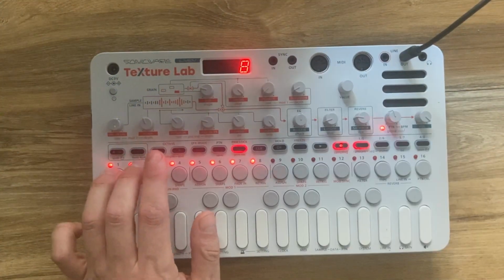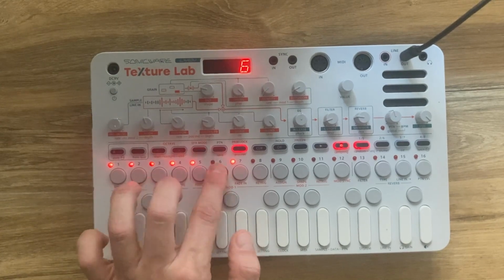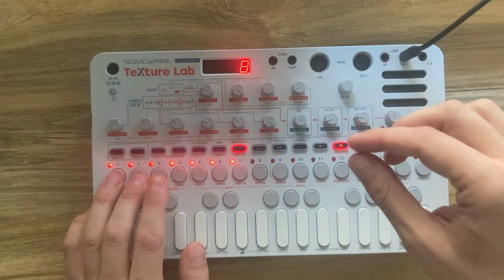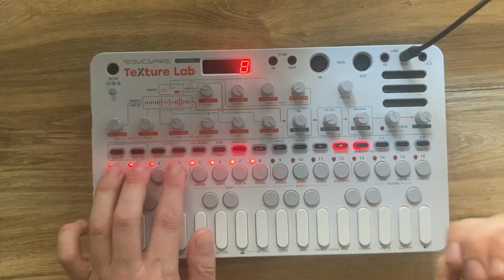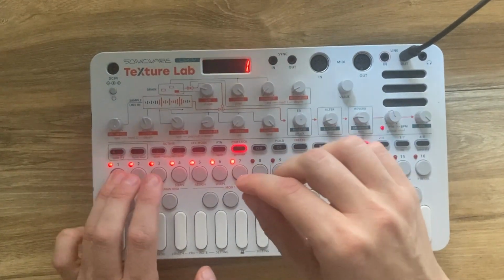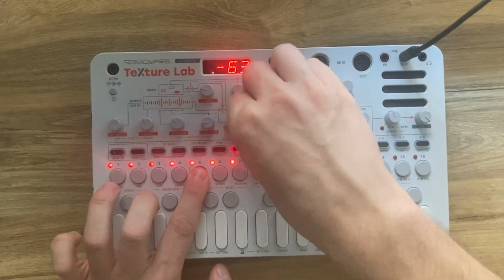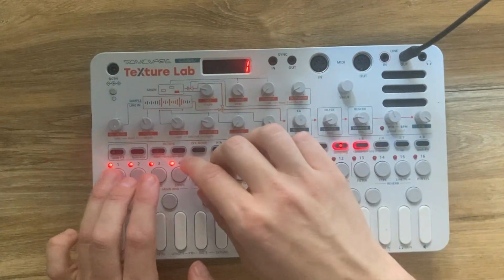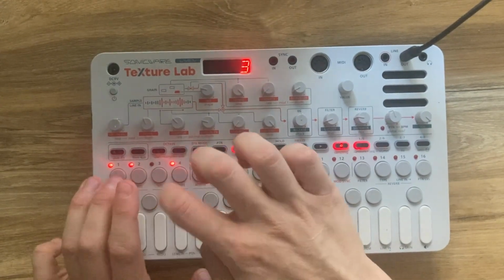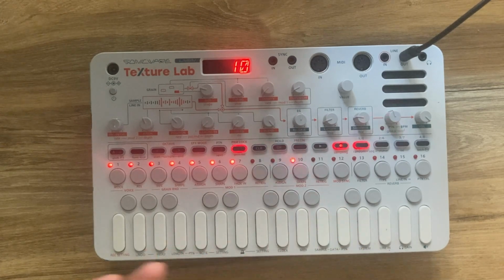Okay, so I modified that into a new drum kit that sounds like this, which sounds slightly deranged, and we can use it to create something that sounds like this. So you can get some pretty distorted and experimental sounding drums out of this thing.